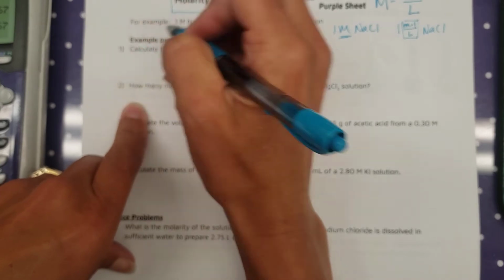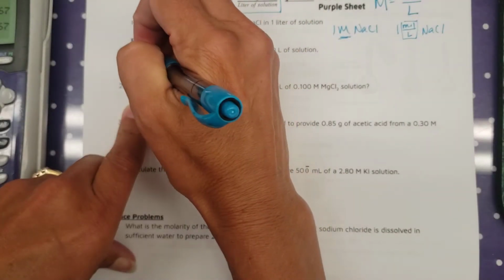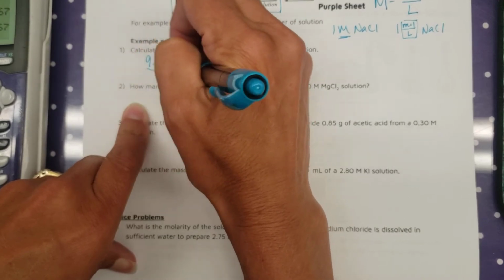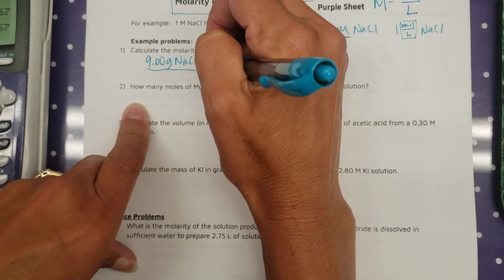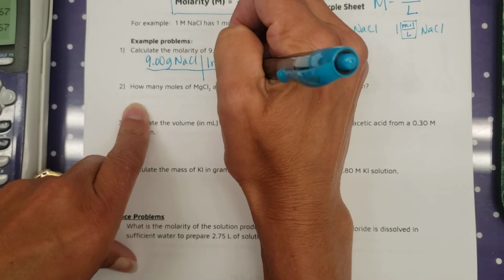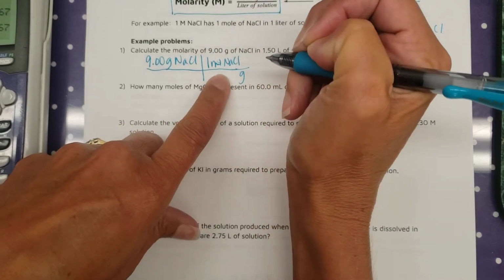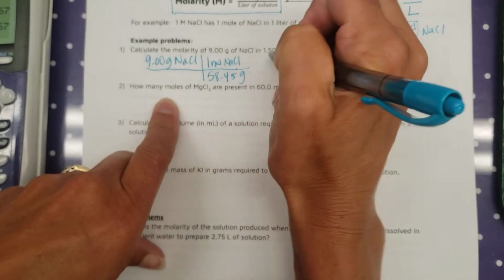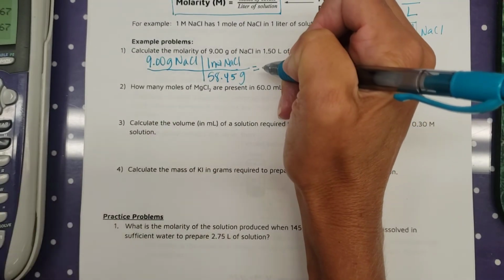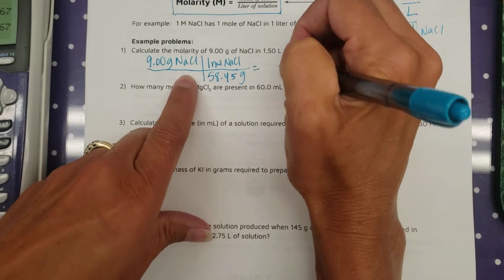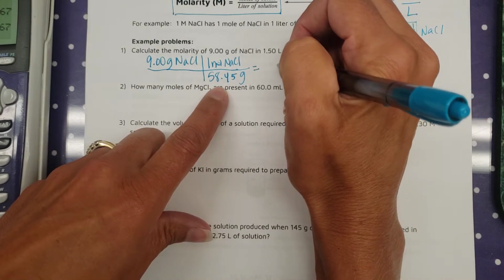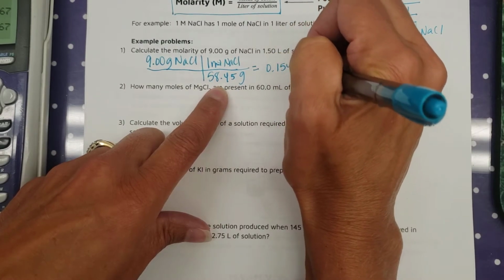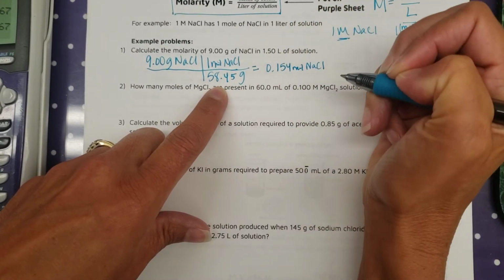Since we have to be in moles, the first thing you're going to do is convert 9 grams of sodium chloride into moles. So 1 mole of sodium chloride, and you're going to look up the molar mass of sodium chloride off of your periodic table. That is 58.45 grams. Okay. So you'll calculate the number of moles. So just divide 9 divided by 58.45 and you get 0.0154 moles of sodium chloride in that solution.